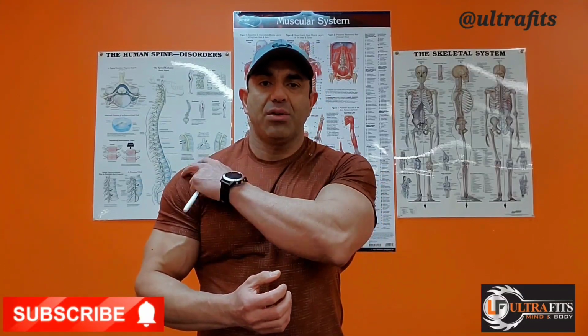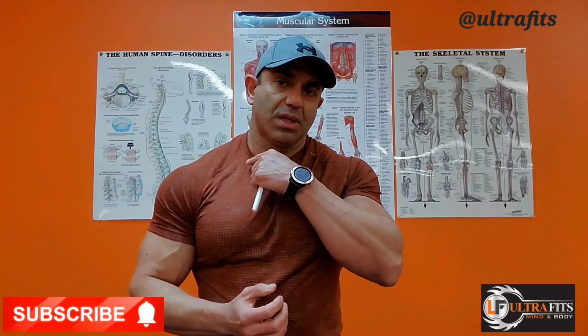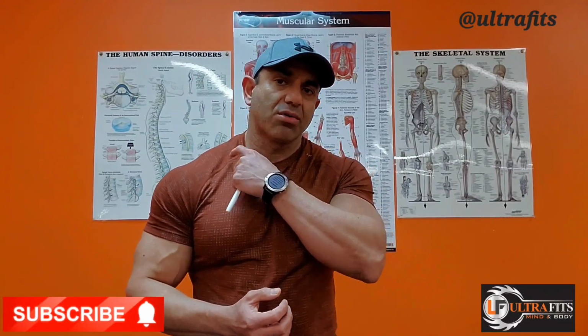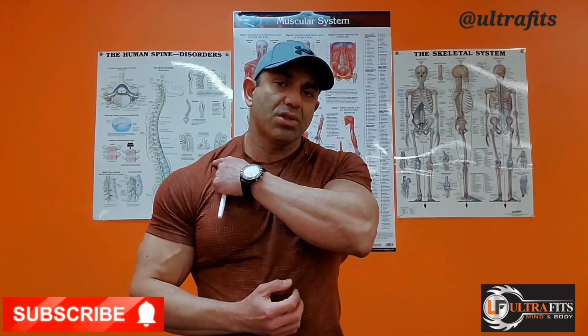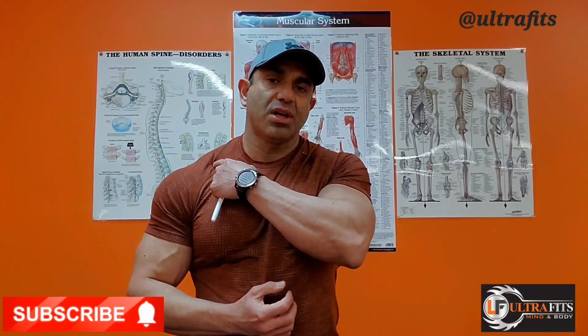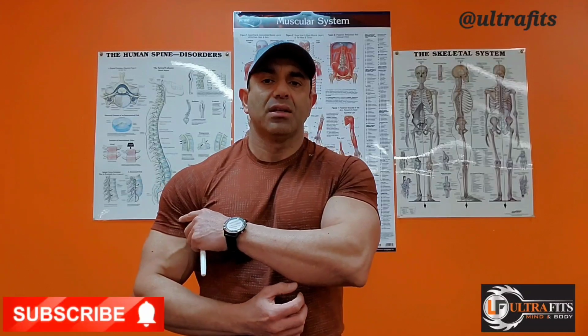So I will start with the anterior side, which is in the front. The deltoid has three heads. The front one, or the anterior side, has its origin in the clavicle bone. This bone is called the clavicle. So the lateral side of the clavicle is the origin of the anterior side of the deltoid.